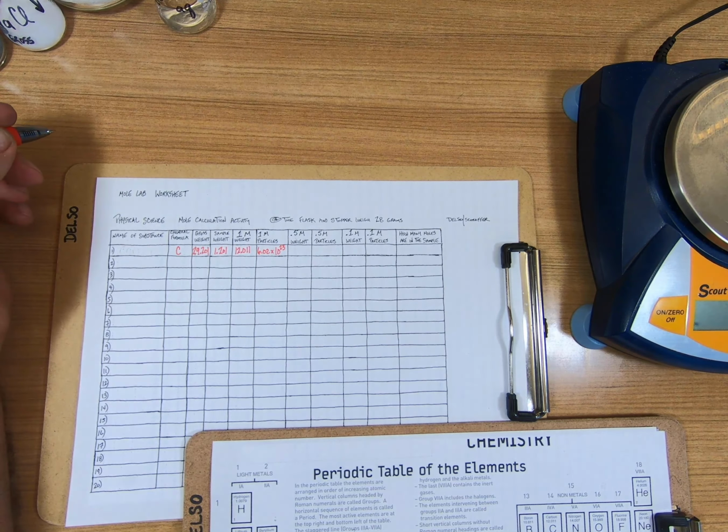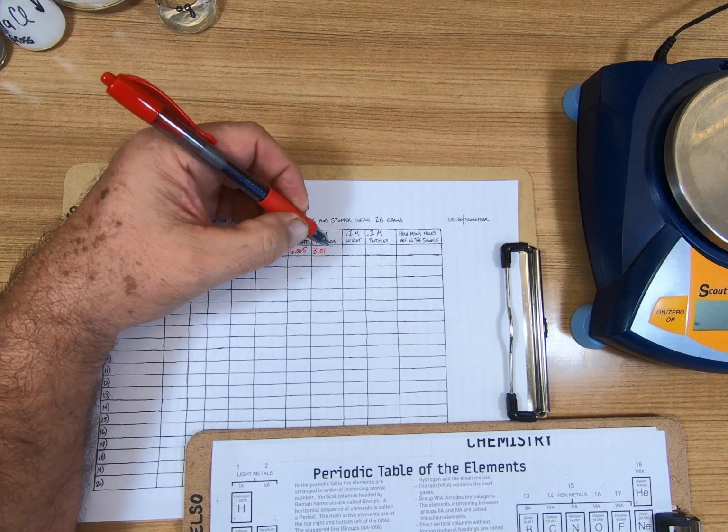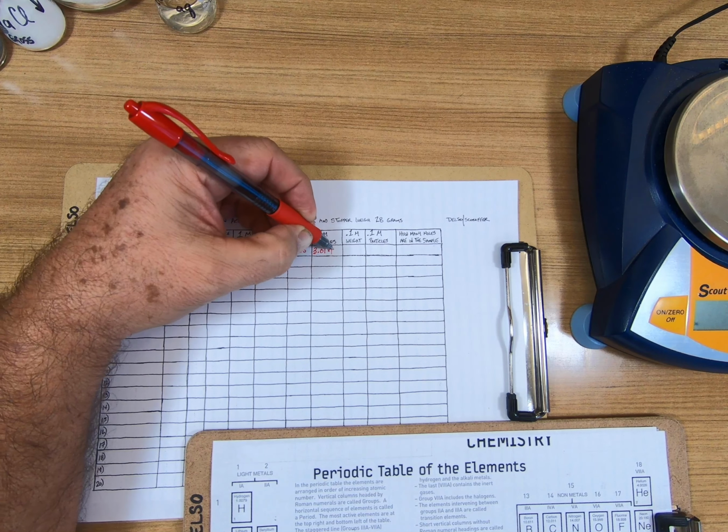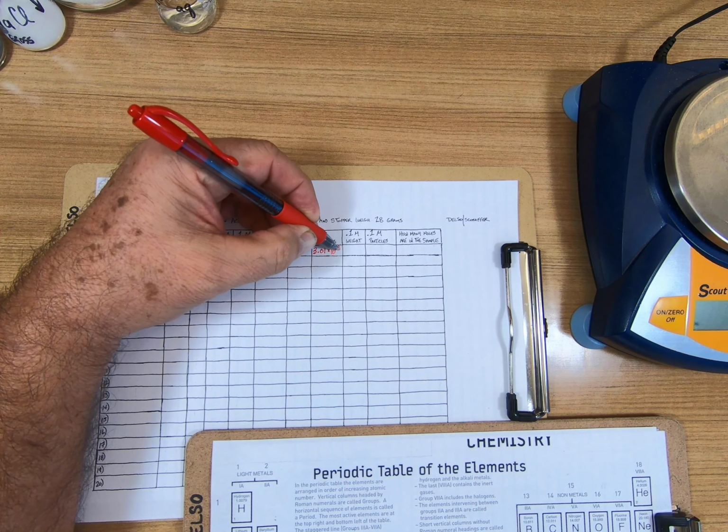When we run the numbers on that, we will get 6.005. Okay. How many particles are in half a mole? It's going to be half this number. If you take half of Avogadro's number, half of 6.02 would be 3.01 times 10 to the 23rd.